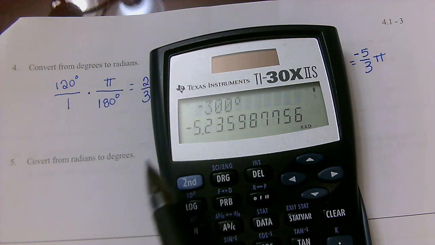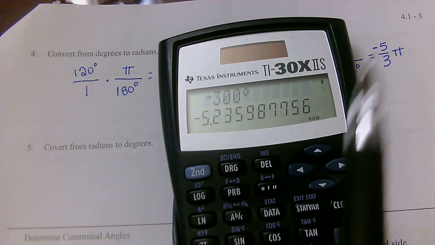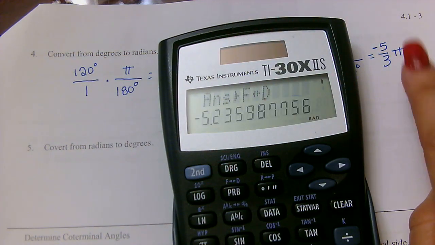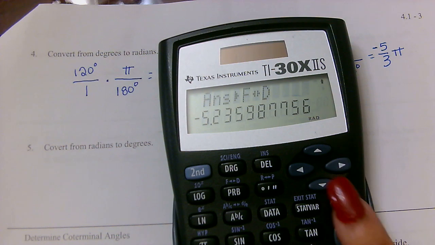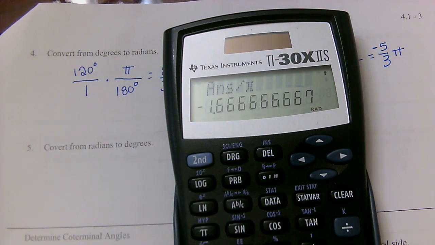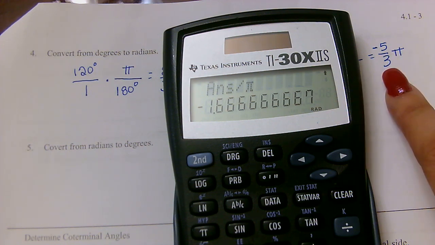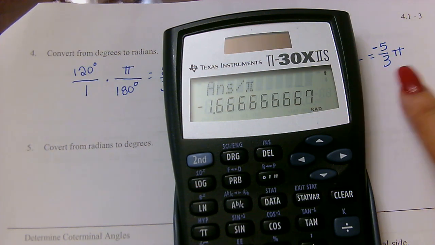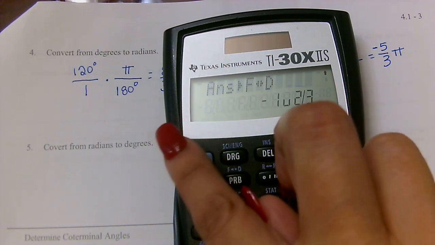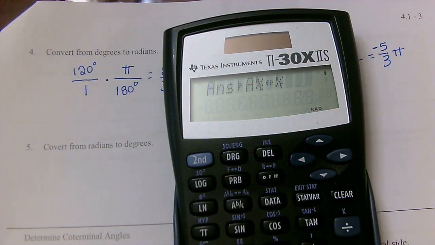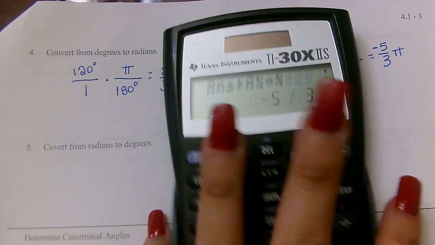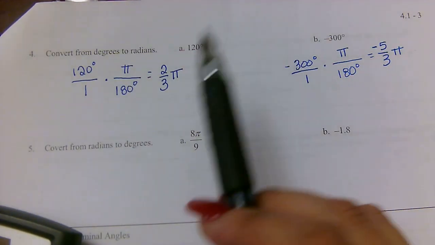Press enter. I get this number. That doesn't convert into a fraction. I can try, but it won't because of the irrational number right here. So divide pi back out, and then you're left with just the negative 1.66666. This can be changed by second PRB. There's our mixed number. Second under PRB, and there's our negative 5/3 pi. Okay, so you're done. That's converting from degrees to radians.